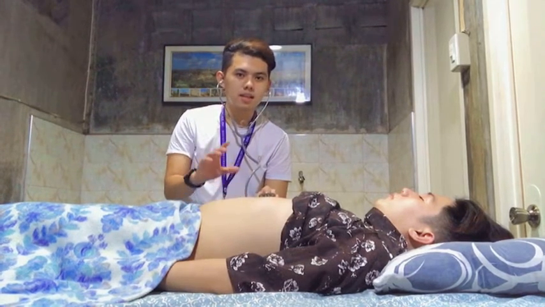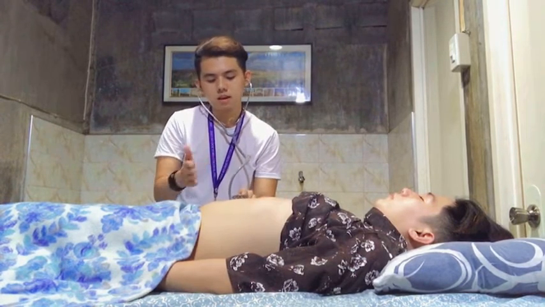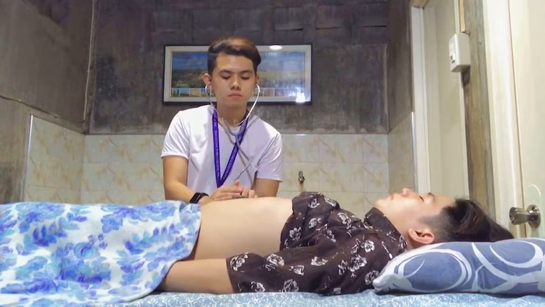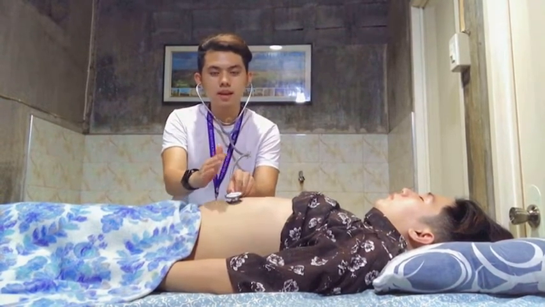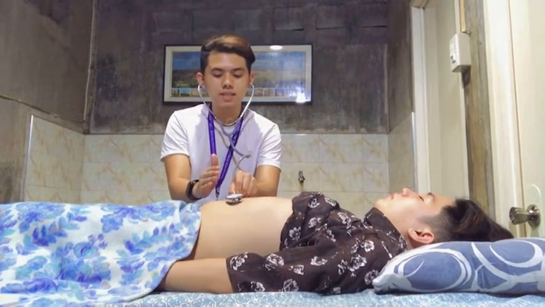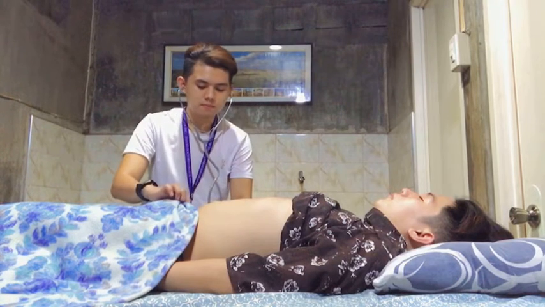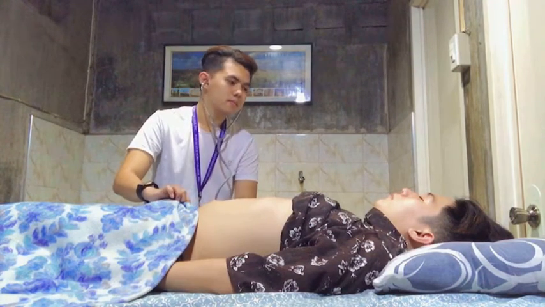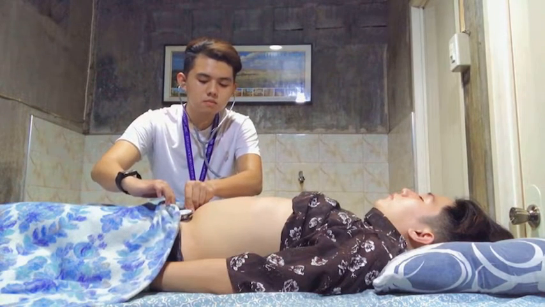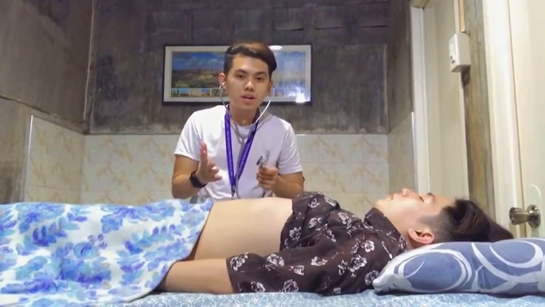And then, let's proceed to the iliac arteries. It is upper in the umbilicus part. And then here, the left iliac artery. And of course, also assess the femoral artery. Okay, so there is no bruit heard, which is normal.